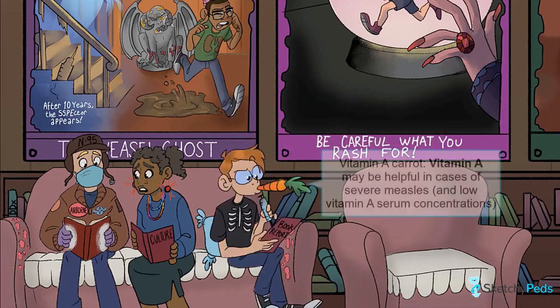In cases of severe measles, such as those that require hospitalization, low vitamin A serum concentrations have been observed. In these cases, vitamin A should be administered, as it has been associated with decreased morbidity and mortality.